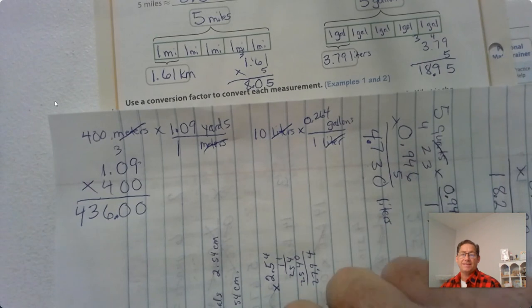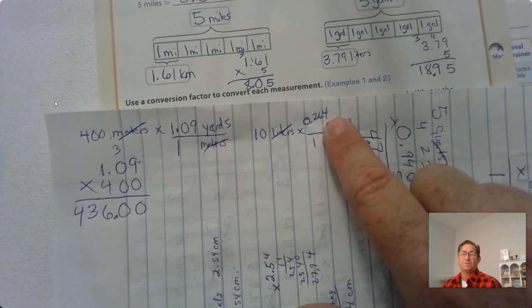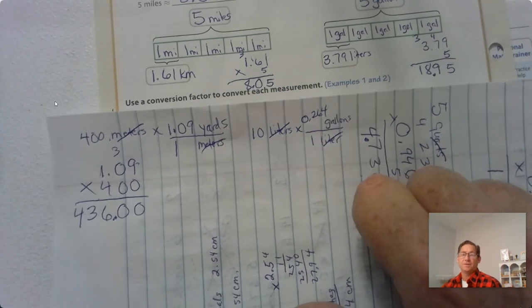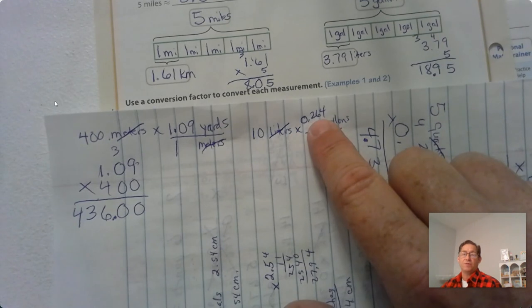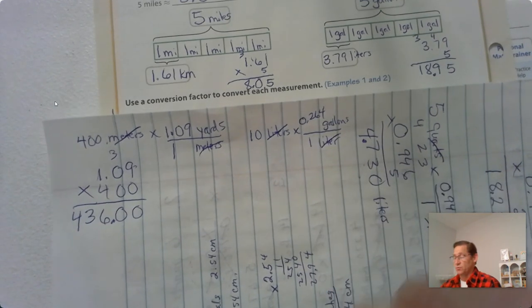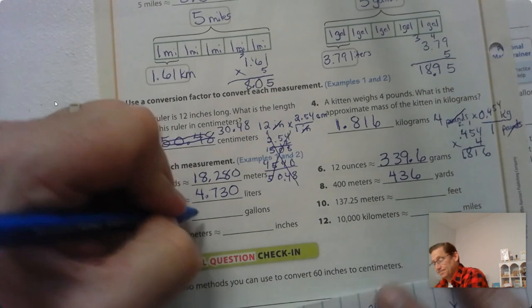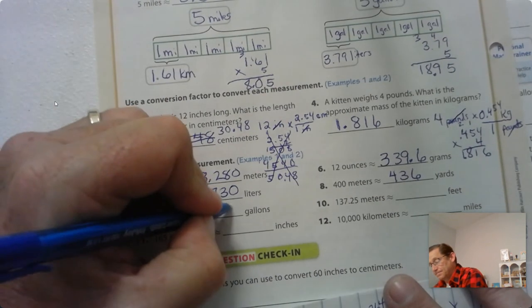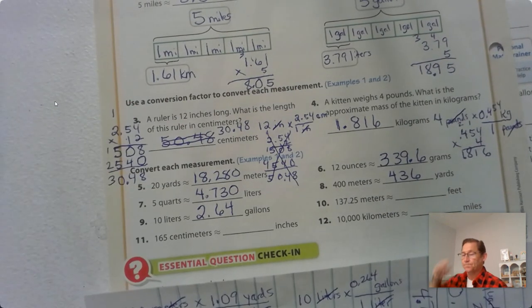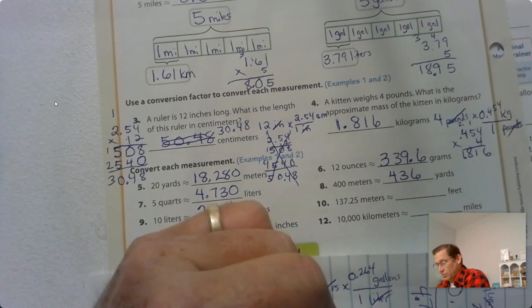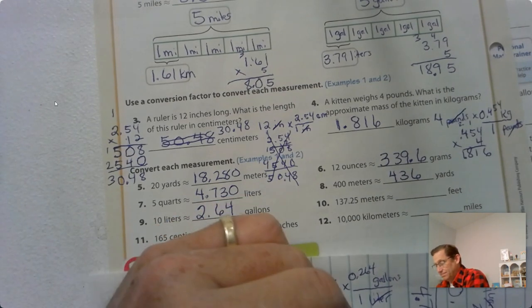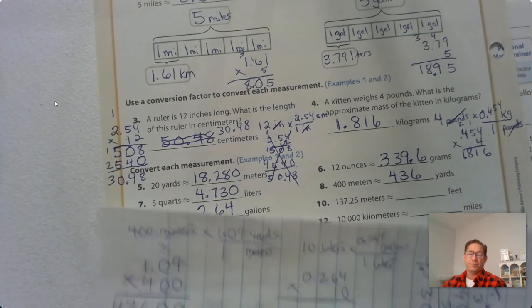And we just have to multiply 10 times 0.264. Well, basically, we know we're going to move the decimal point one place to the right. So we have 2.64 gallons. Okay, let me go ahead and multiply that out, just to show you.